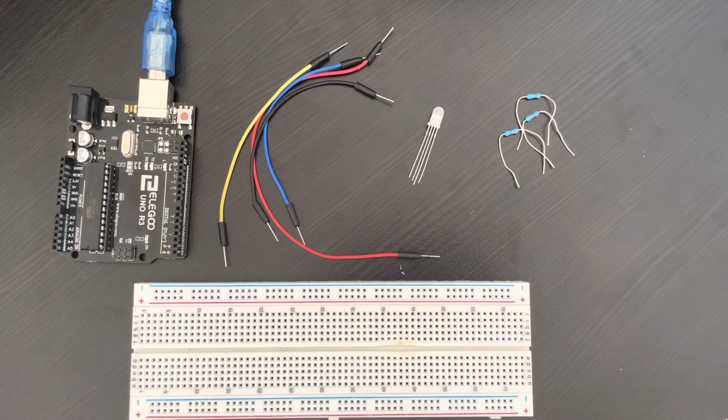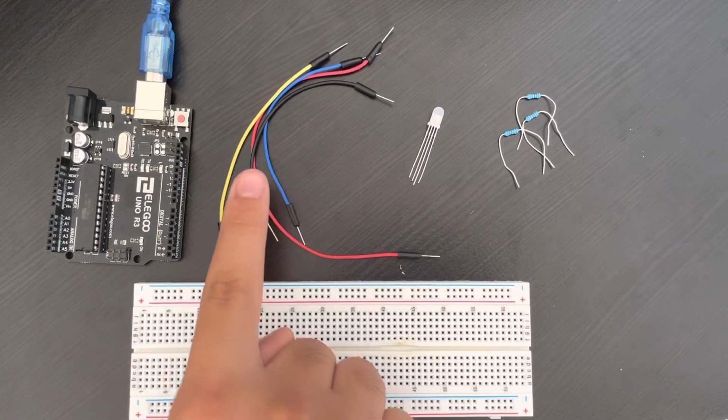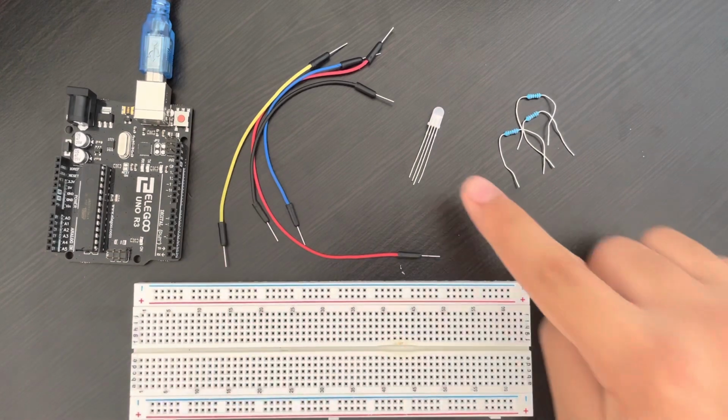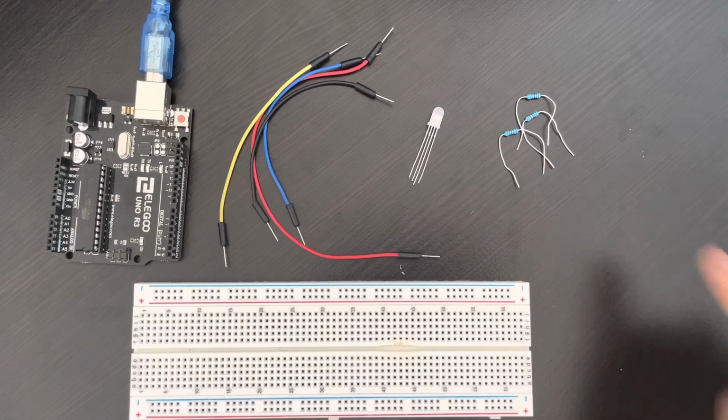The components that are needed for this lesson are the Arduino Uno board, the breadboard, 4 M2M wires, 1 RGB LED, and 3 220 ohm resistors.